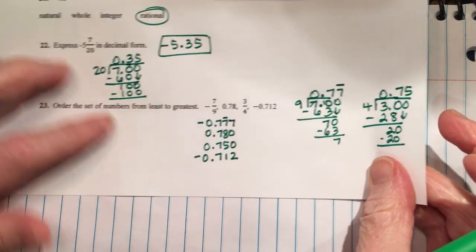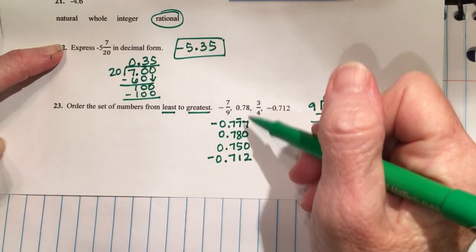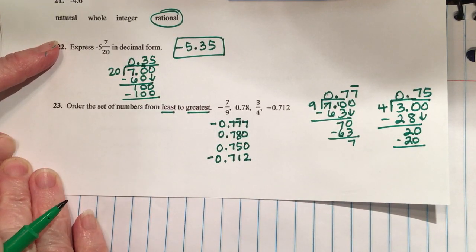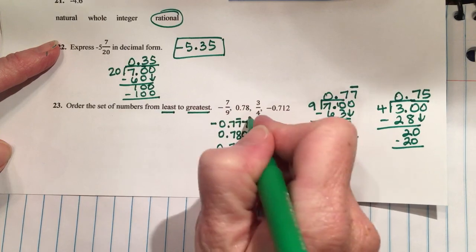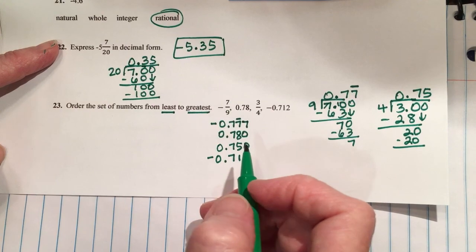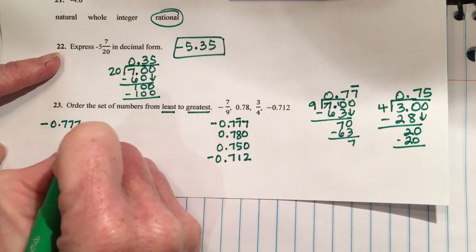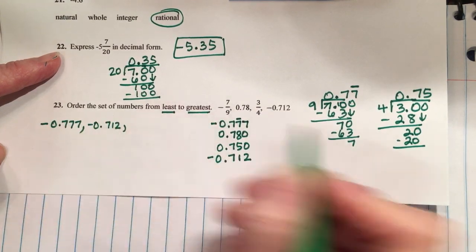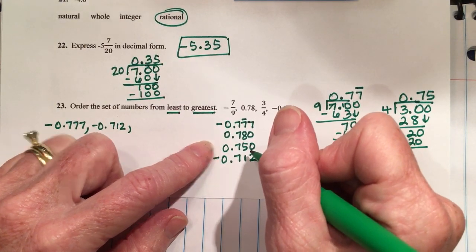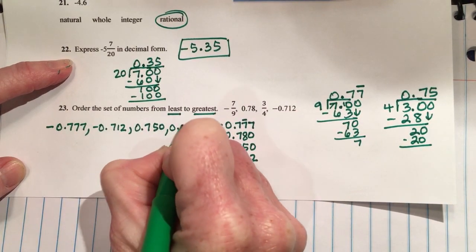All right, then I need to put these in order. I'm going least to greatest, so I want to start with the smallest one, which would be my negatives. So which one is the biggest, or which one is the most to the left on my number line? Well, it's actually what looks like the largest negative, because as you get to 0, those numbers seem to get smaller with the negatives. So I'm going to start with negative 0.77, and then negative 0.712. All right, then once I get past 0, I have my positive numbers, and then it's just regular. Which one is next? The 0.750, and then a 0.78.